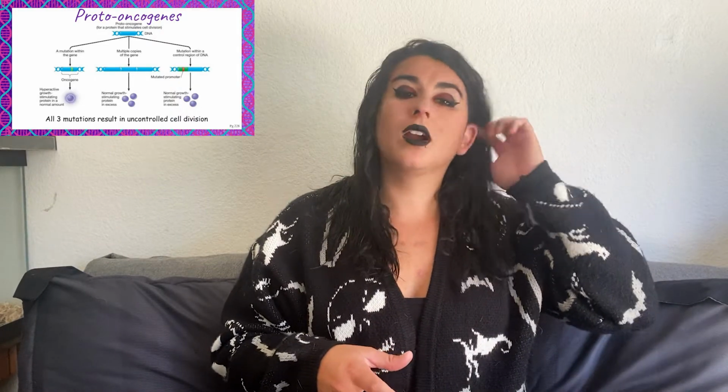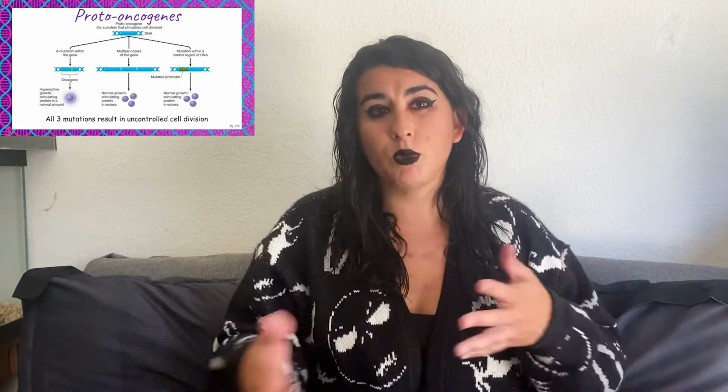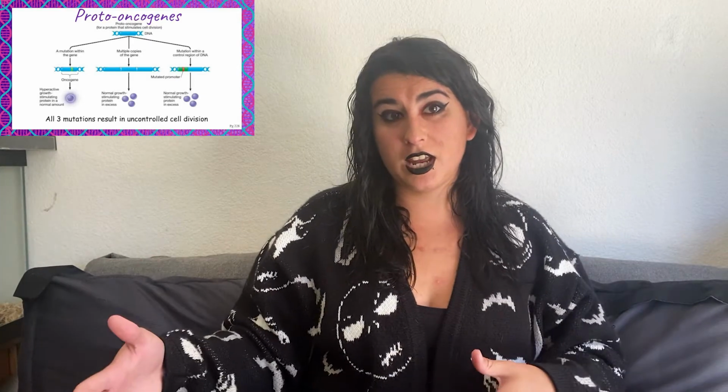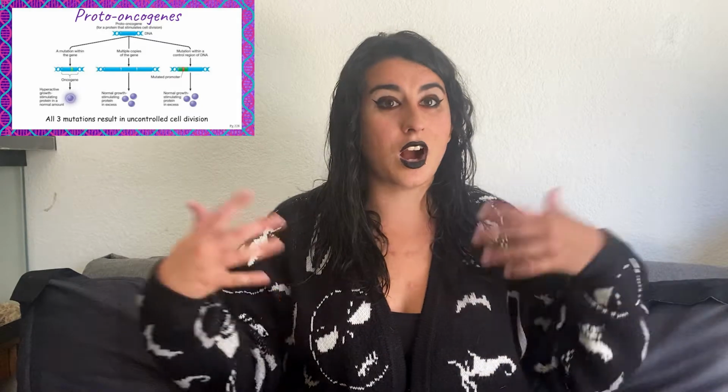And then the third possible mutation that we're talking about here is a mutation within a control region of that DNA. So like a promoter may be mutated. So you'll get the normal growth stimulating protein like before, but it's going to be in excess. So similar to having multiple copies of the same gene, it's the normal protein, but way too much of it. It's just in this case, the mutation on the DNA happened in the promoter region and not just a copy and paste of the gene itself. There are other mutations and things that can potentially occur. These are just 3 examples we're talking about here.